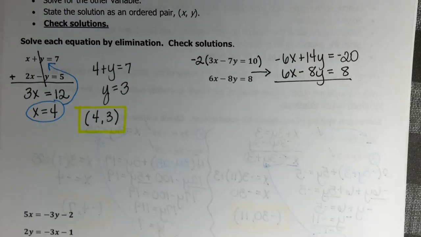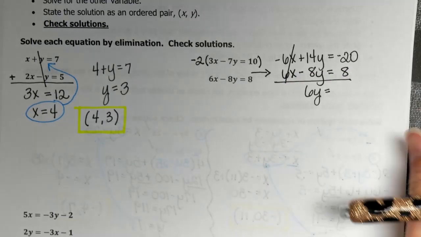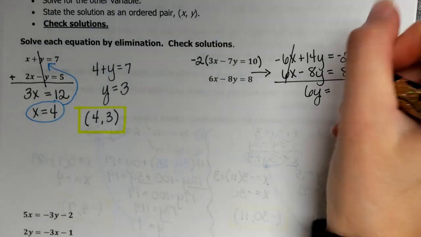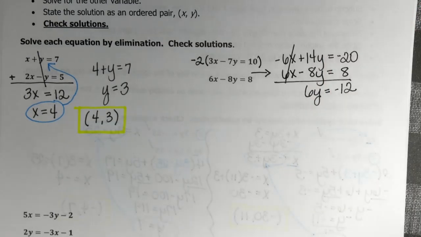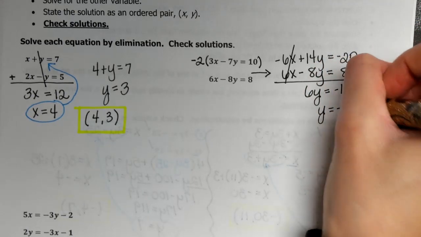And I combine. Negative 6 and 6 are going to cancel. 14 minus 8 is going to give me 6y. The negative 20 and 8 gives me negative 12. Divide by 6 and y equals negative 2.